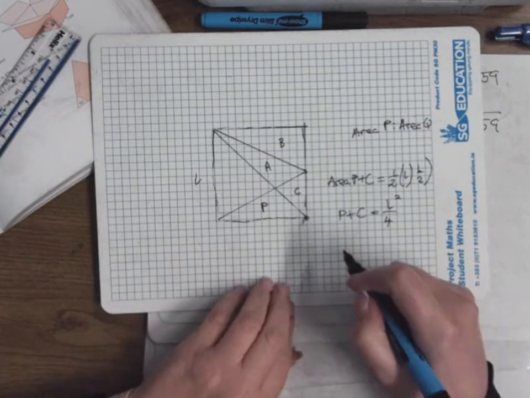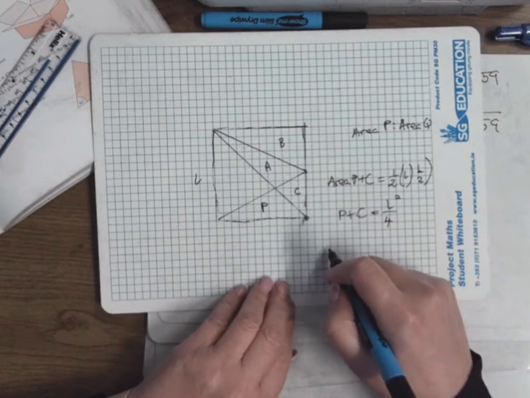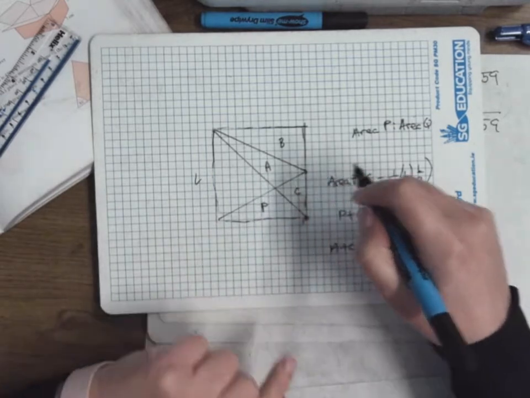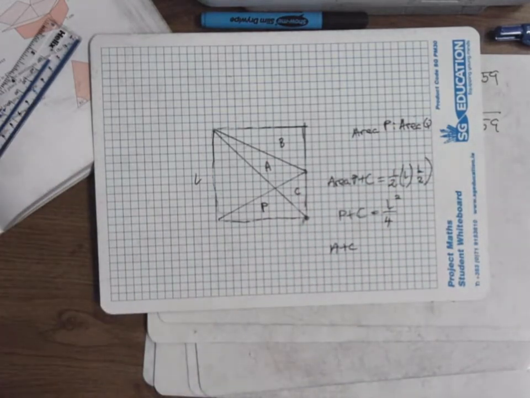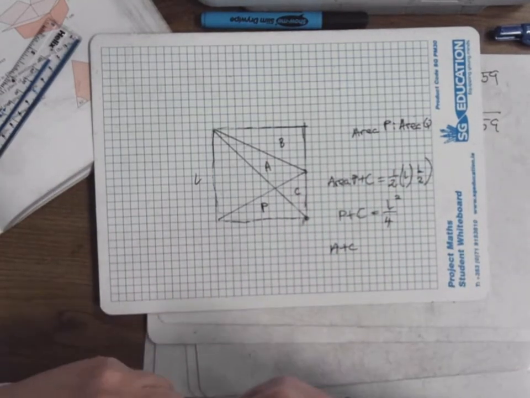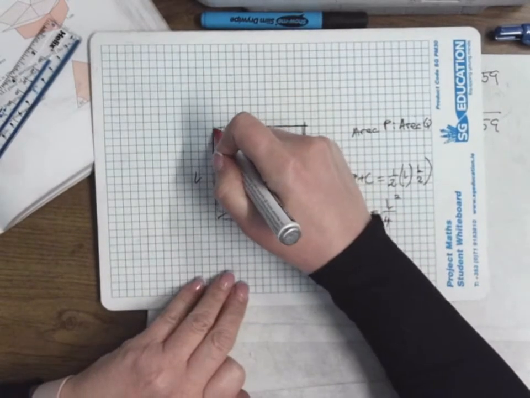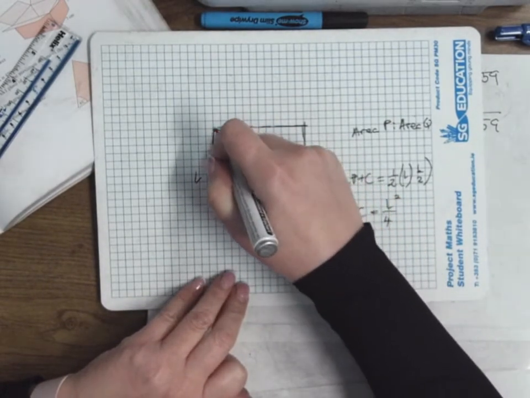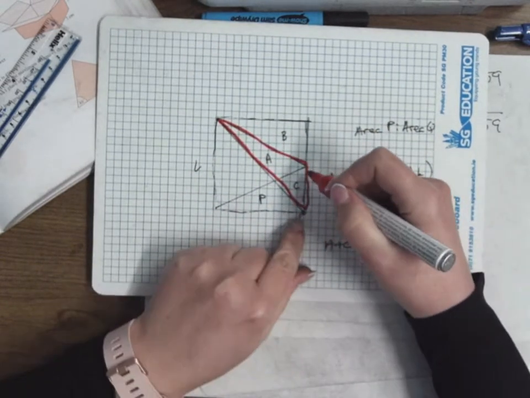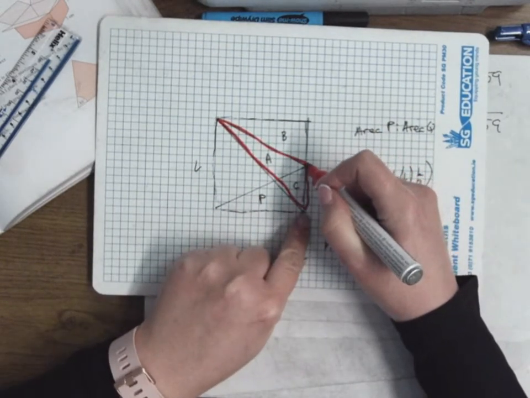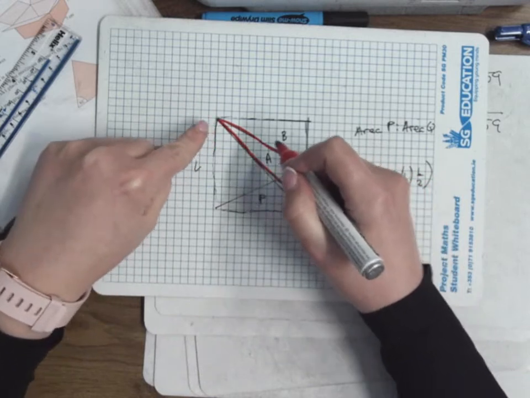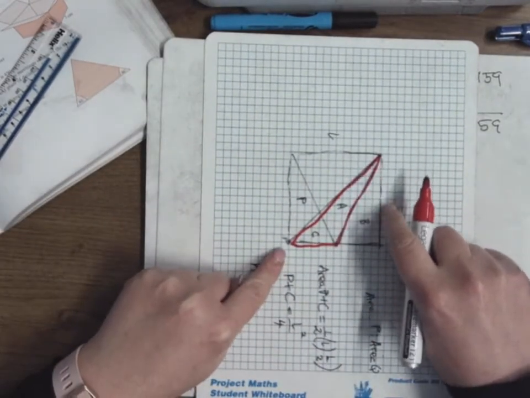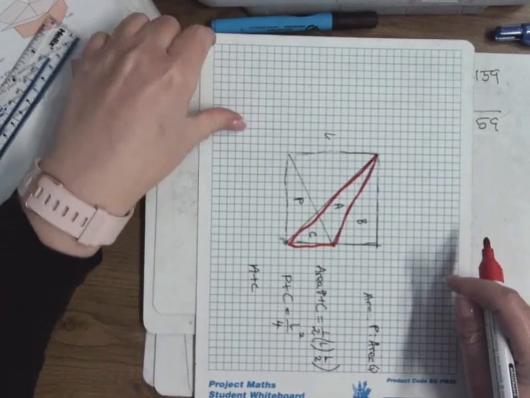Right, now I'm going to do A plus C. So the area of A plus C. See the way A plus C, wait now, I'll get a different color pen for a minute. So A plus C is here. So I'm going to use this as the base, and the perpendicular height, so I'm turning it sideways. So this is the base, so the perpendicular height would be L as well, wouldn't it?